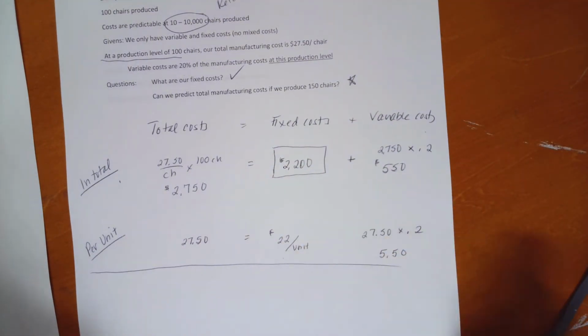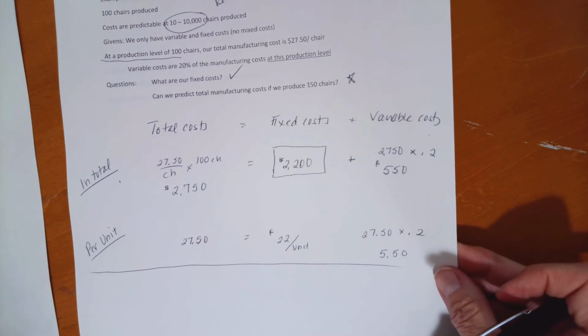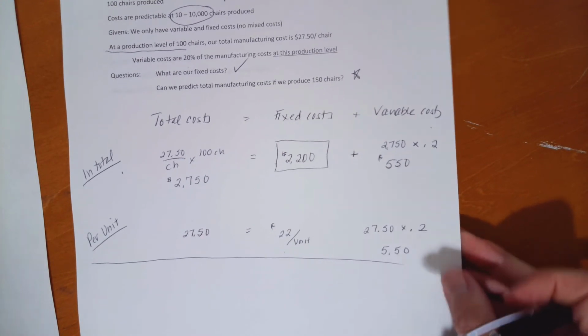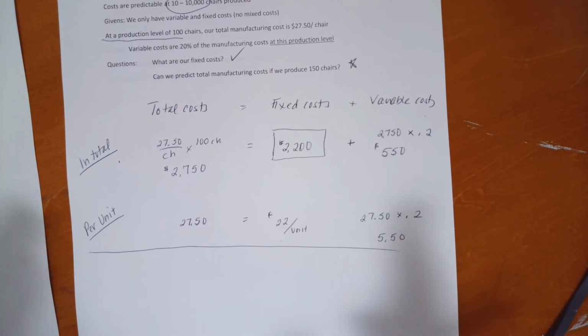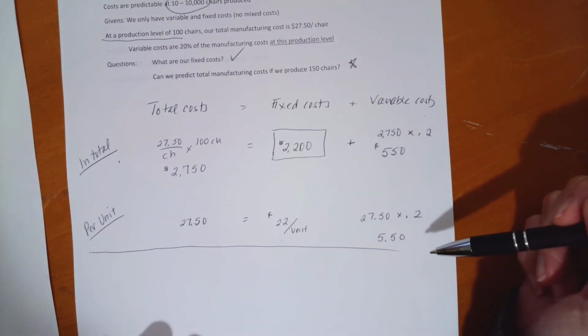So now let's answer the second question. Can we predict total manufacturing costs if we produce 150 chairs? Okay, so which of these costs are the same per unit, right? Variable costs are the same per unit.